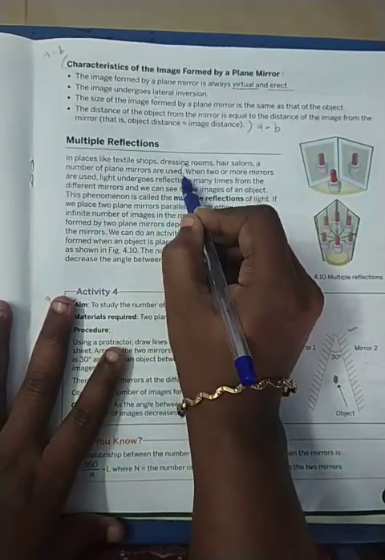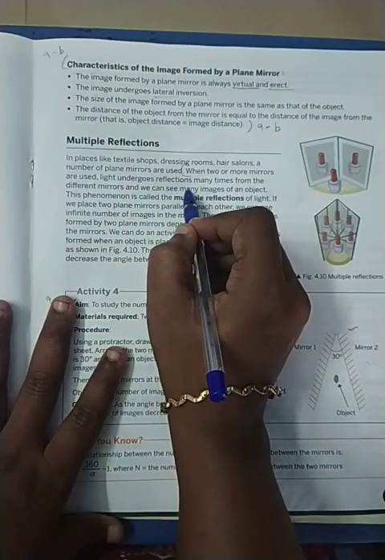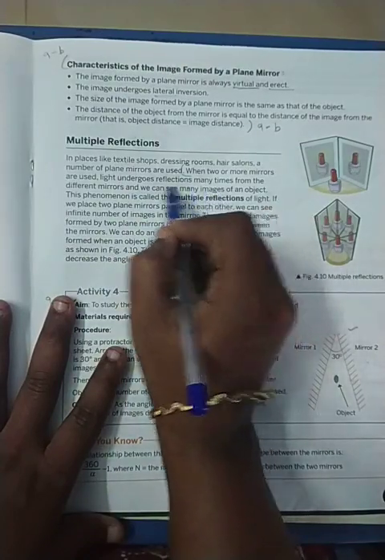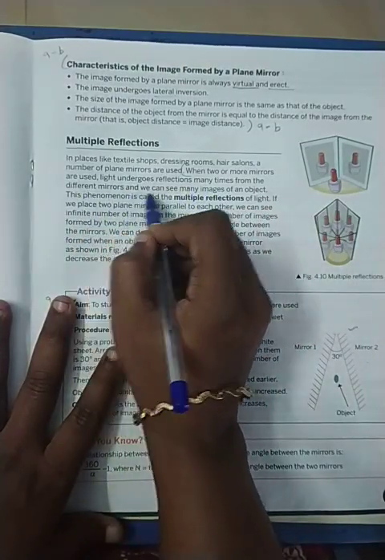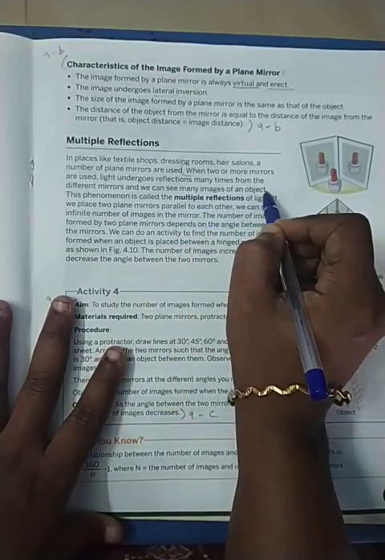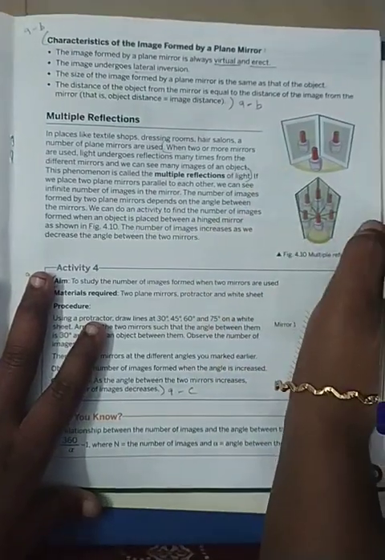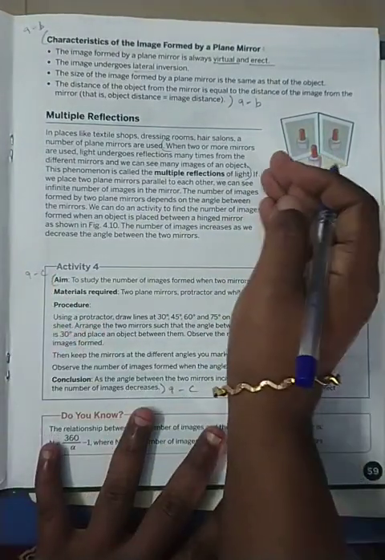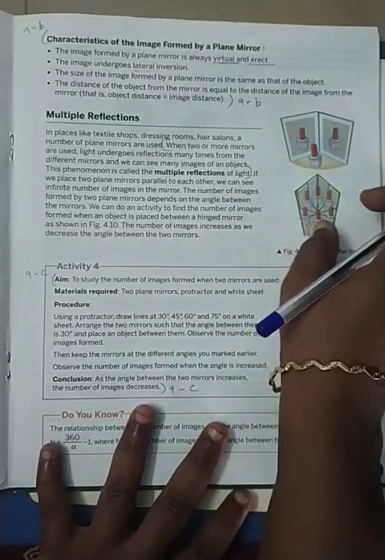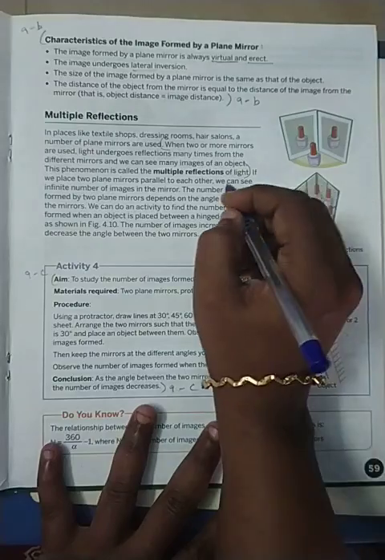When two or more mirrors are used, light undergoes reflections many times, because there are different mirrors and we can see many images. So this phenomenon is called multiple reflections of light. We can see this even in our example of the kaleidoscope, which we will see in the activity. You can make one kaleidoscope also for the activity.